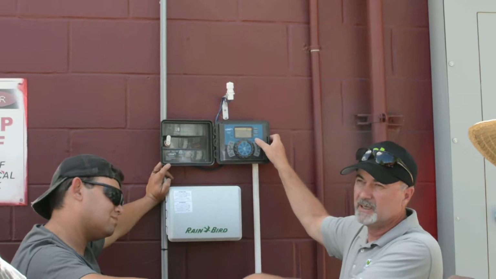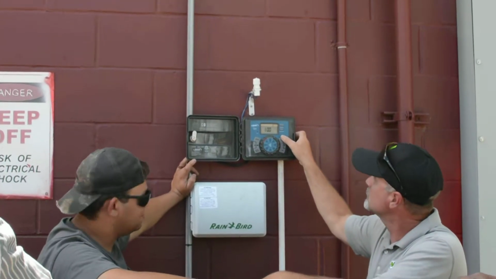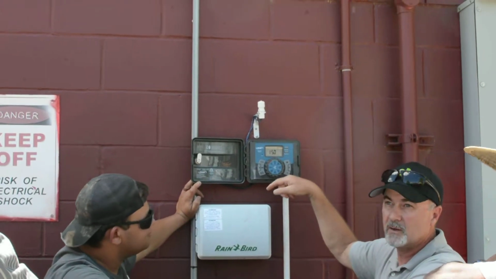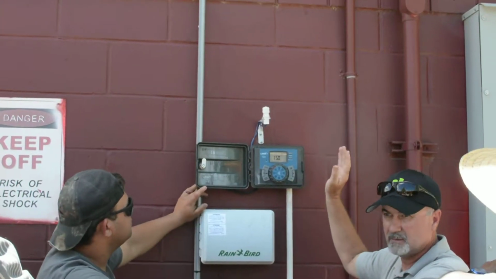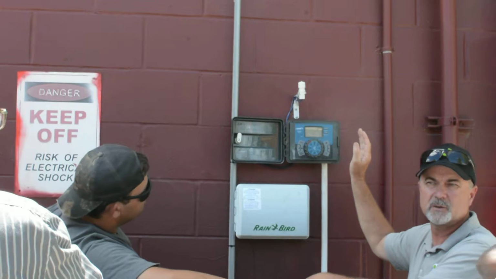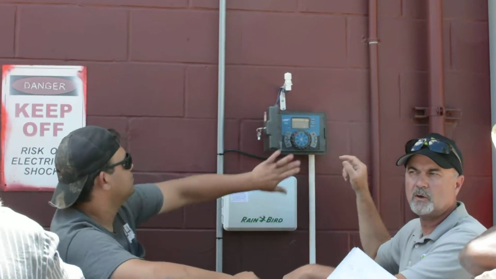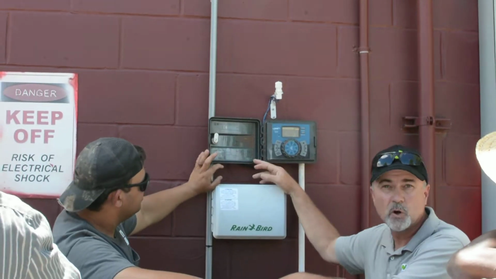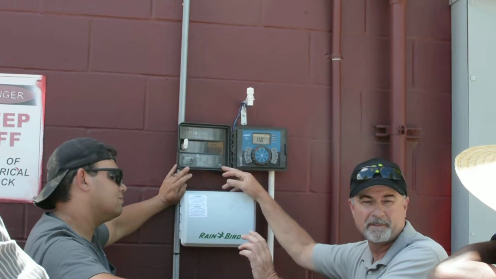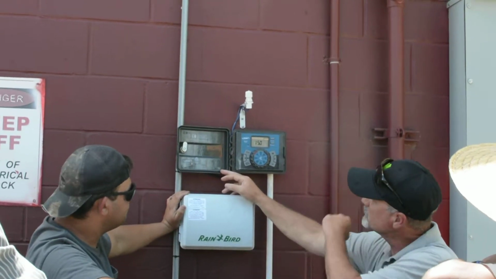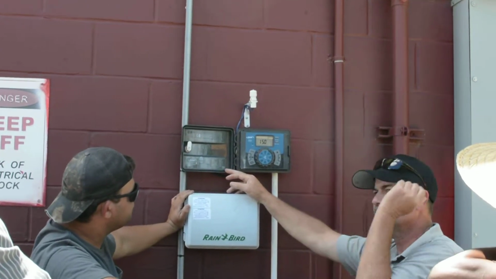Let's say it's really hot and really dry, and you say, man, I want it to be 150%. It raises everything on your cycle times 50%. Yeah, it adds to all your run time. So that's your quick adjust. That way, when you get the phone call, the park is parching, everything looks dry, come out here and just run it on up and everything gets more water.